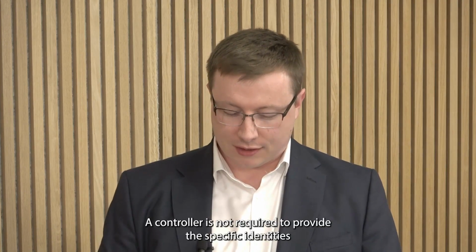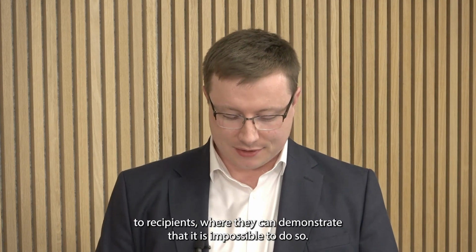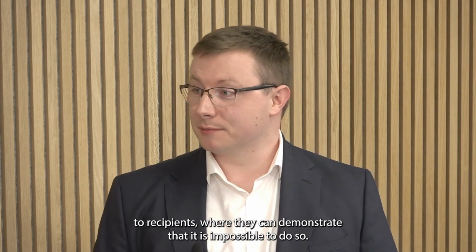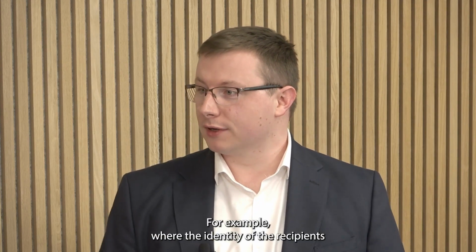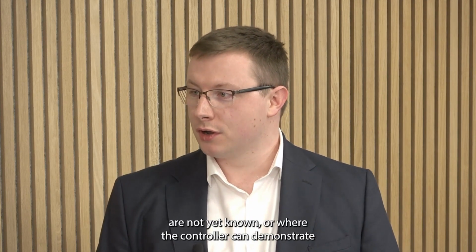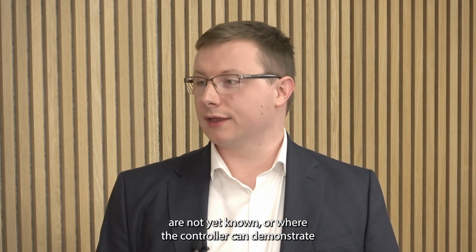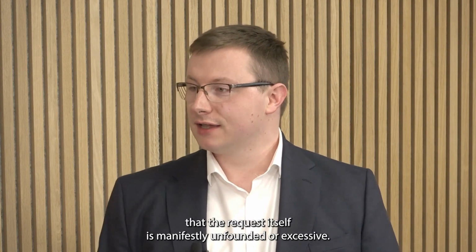A controller is not required to provide the specific identities of recipients where it can demonstrate that it is impossible to do so, for example, where the identity of the recipients are not yet known, or where the controller can demonstrate that the request itself is manifestly unfounded or excessive.